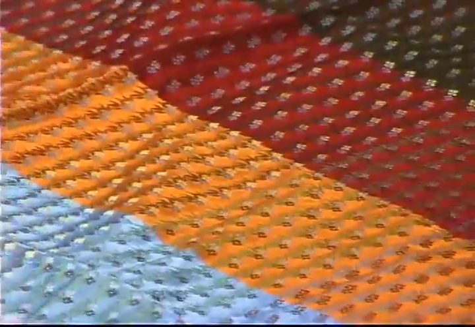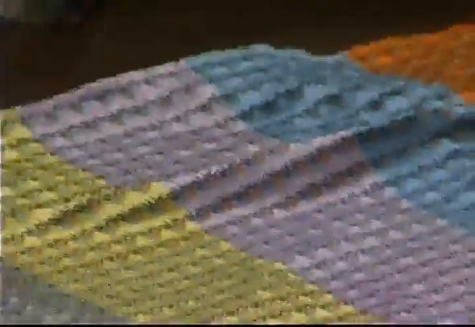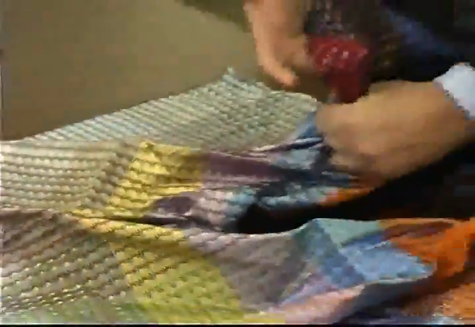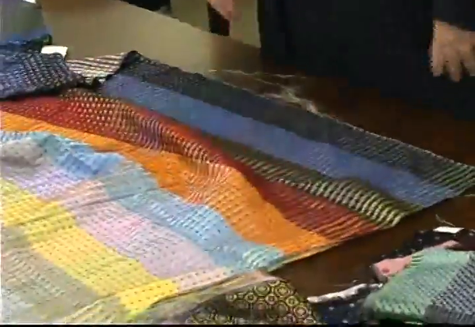This is a floral. This is a simple little floral tie. I believe this one is woven in Italy. And you can see you could choose the orange tie. You could choose the red with the orange. You could choose the red with the pink, or a few hundred more here.